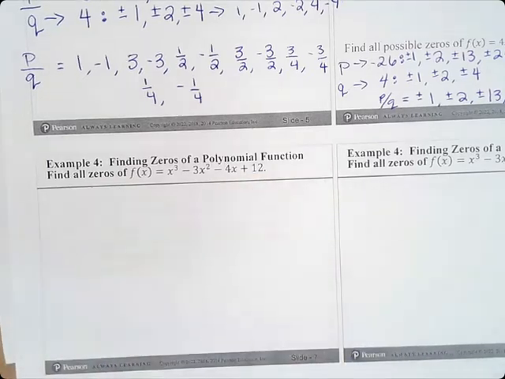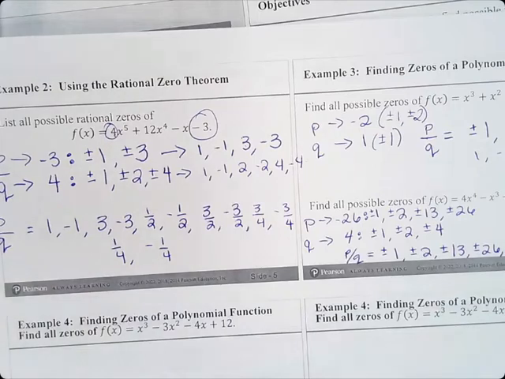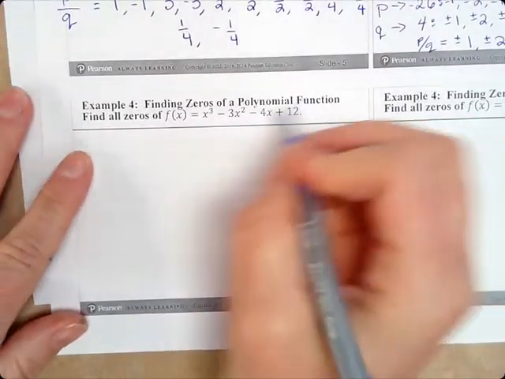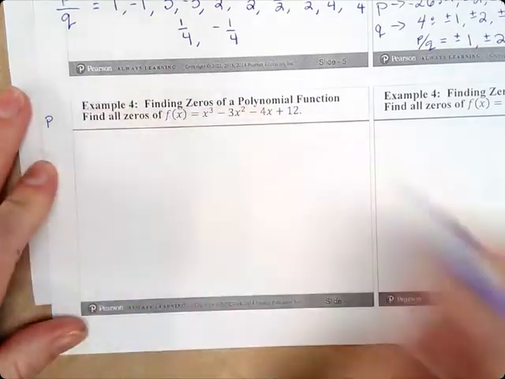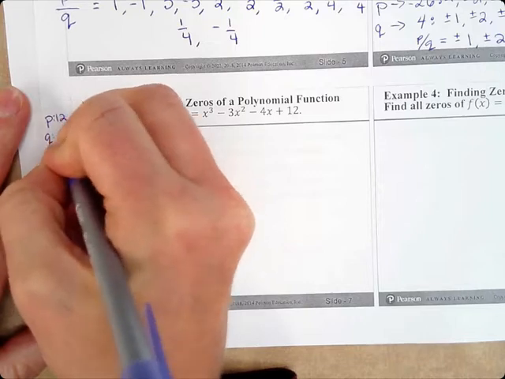So instead of just randomly shooting in the dark and saying, I'm going to try 5 as my factor, we can use this P over Q to find all the possible zeros and then start trying them out to see which one actually works. And then we can factor it all the way down. So P is 12, Q is 1.